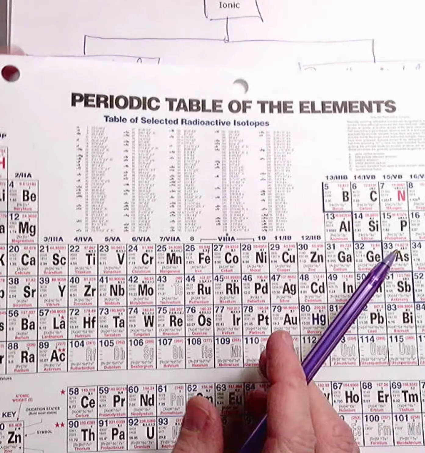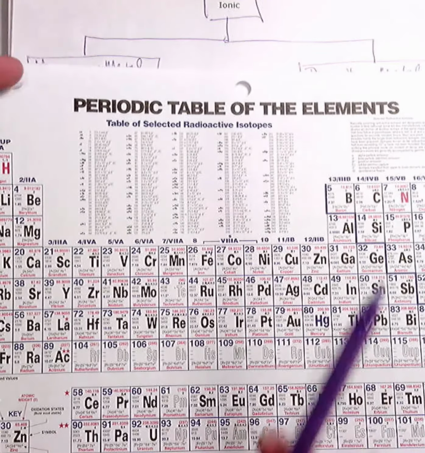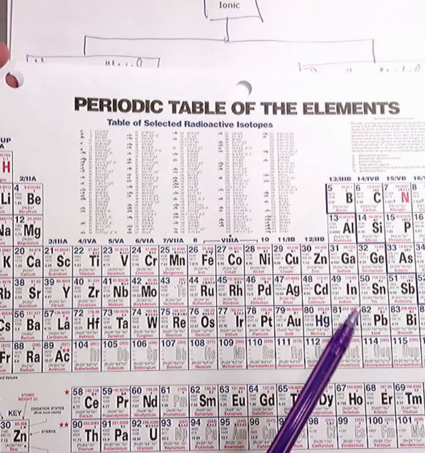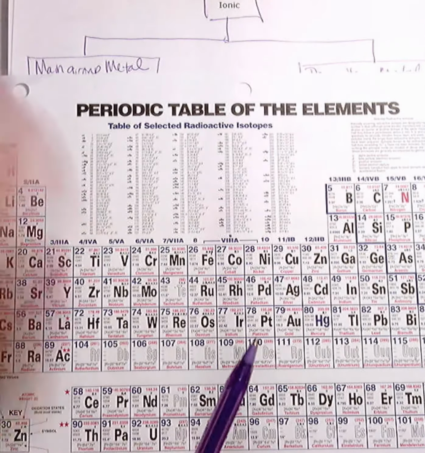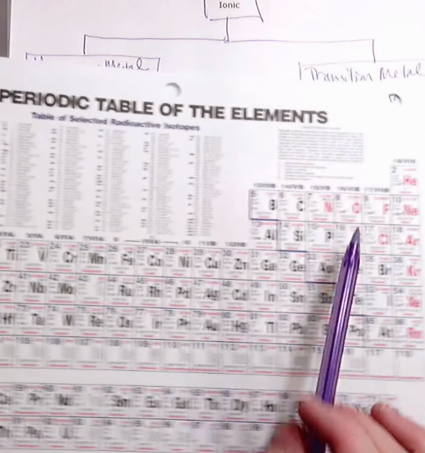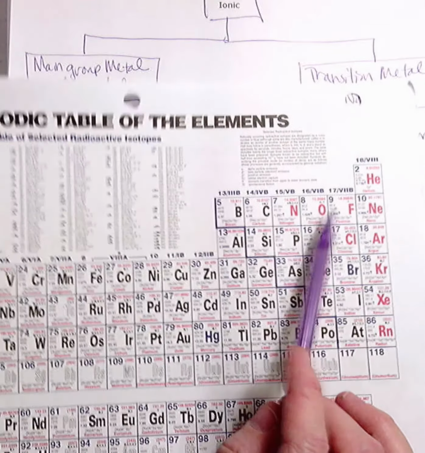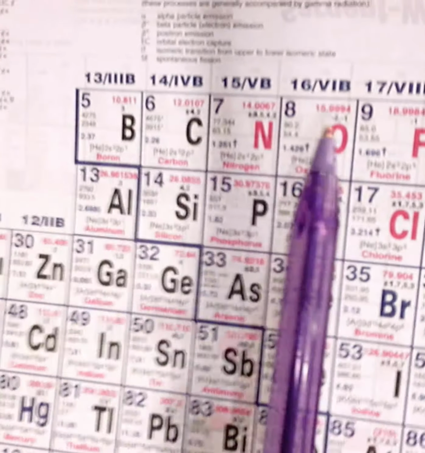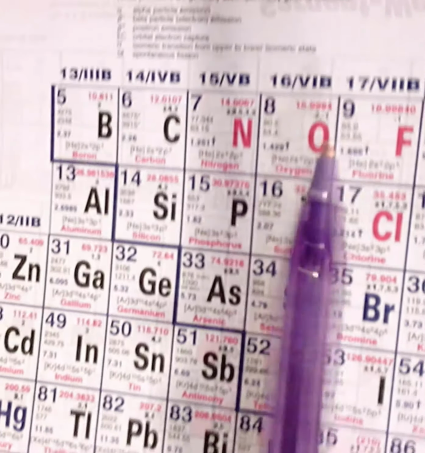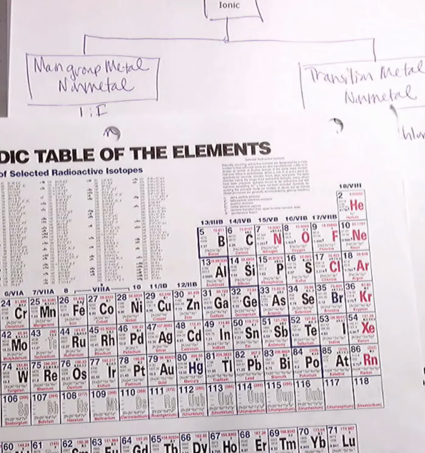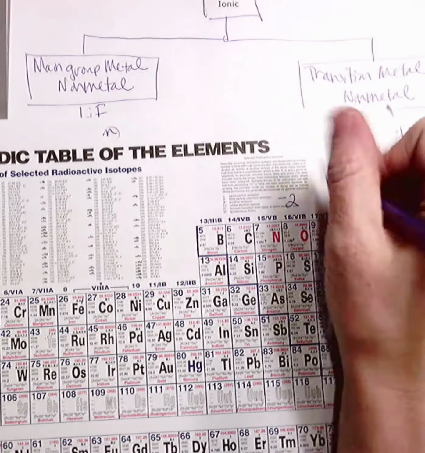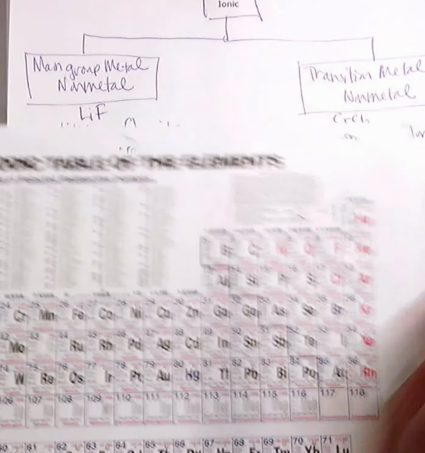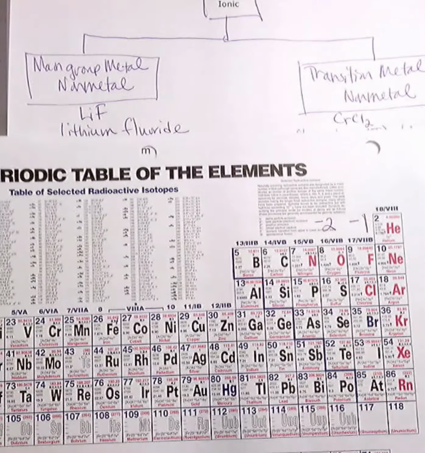Now, you have been warned. Only use those numbers for the transition metals. Do not, I repeat, do not go over here and say, oh, I wonder what the charge is on oxygen, and look at the little black numbers and think, what? -2 or -1? I thought oxygen was in group 6, and it's always -2. It is in group 6, and it's always -2. It's not a transition nonmetal. So only look at those tiny numbers for the transition metals.